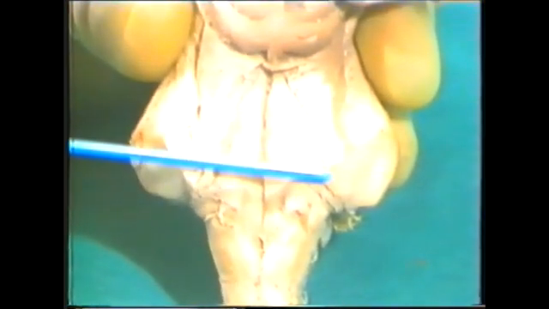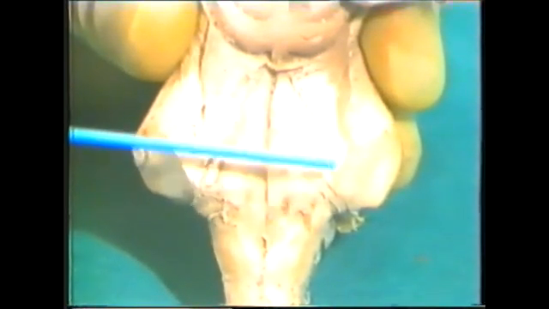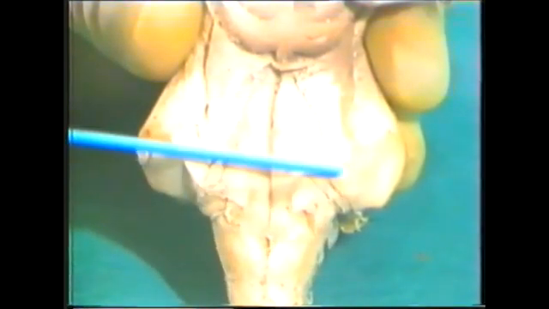It is formed of a pontine part belonging to the back of the pons and a medullary part belonging to the back of the open medulla. The junction between the two parts is demarcated by bundles of fibers which run transversely from the median groove laterally towards the inferior peduncle and are called the medullary striae.